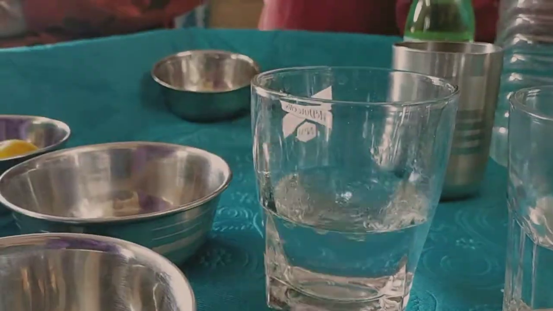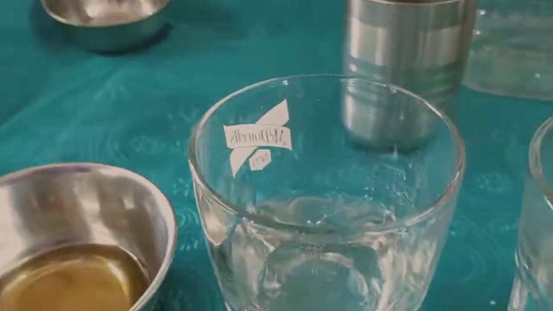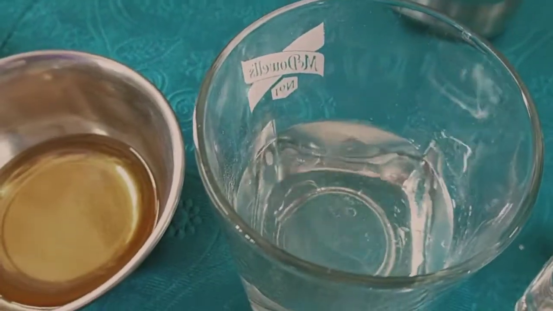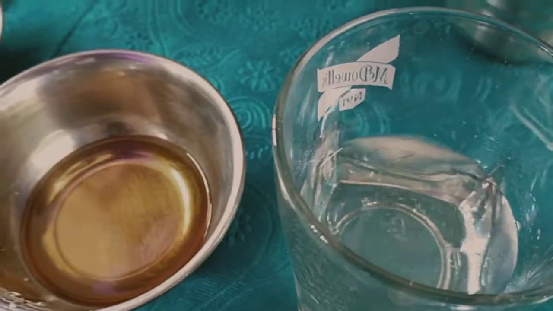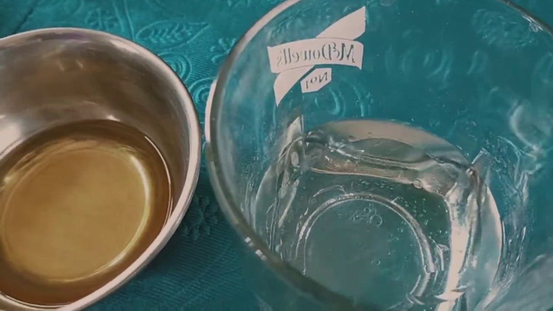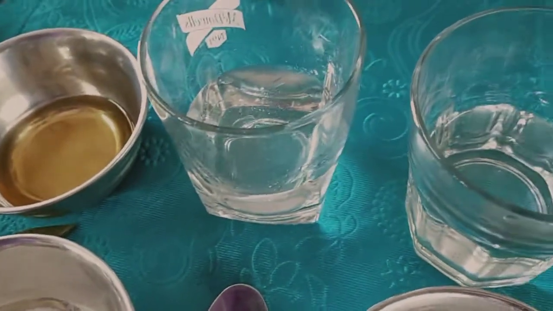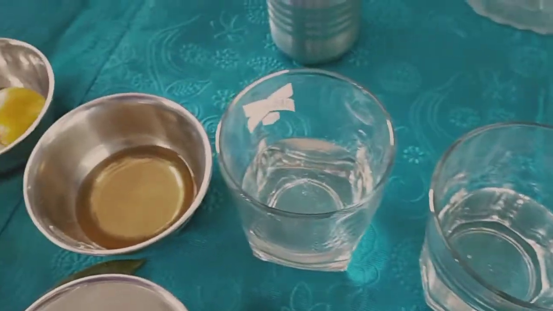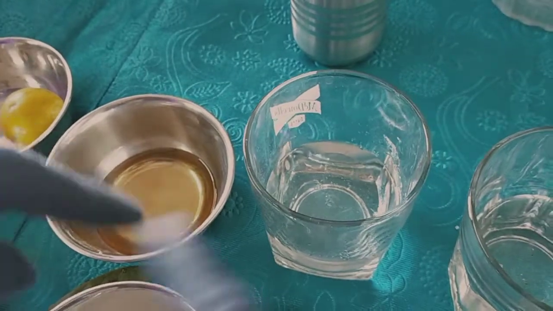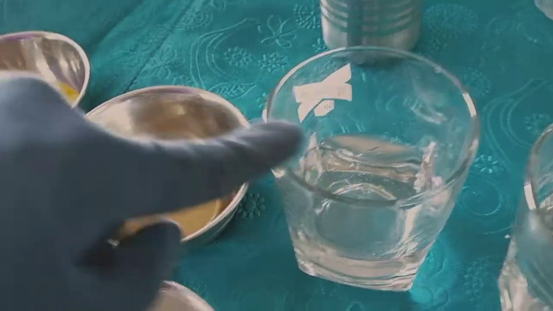Did it get mixed? No, teacher. No. You can see from up also. It did not get mixed. It is forming one separate layer on the water. It is not getting mixed. That means it is immiscible. It is not mixing with the solvent. This liquid is not mixing with this liquid.